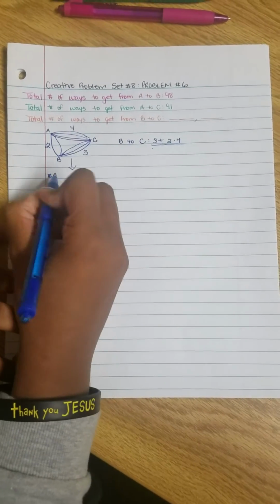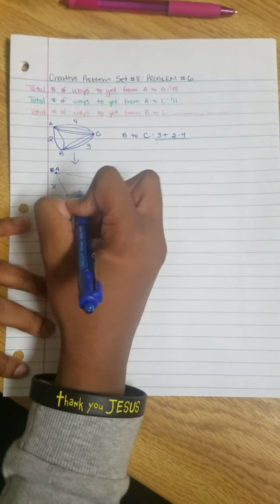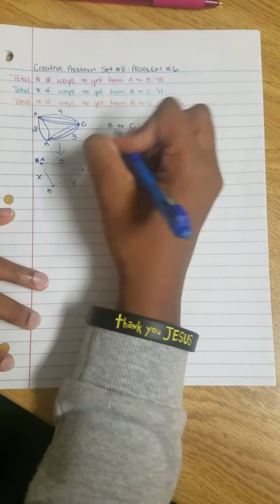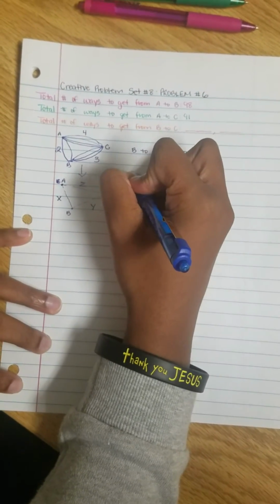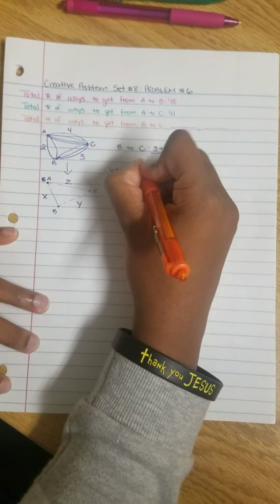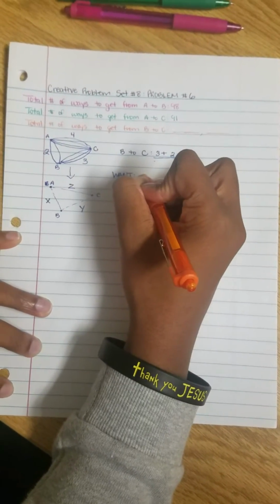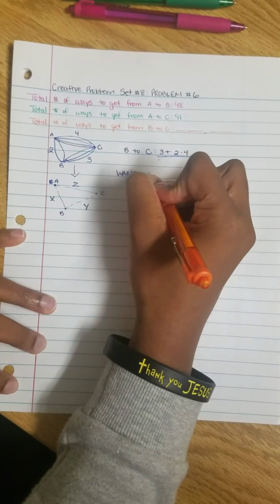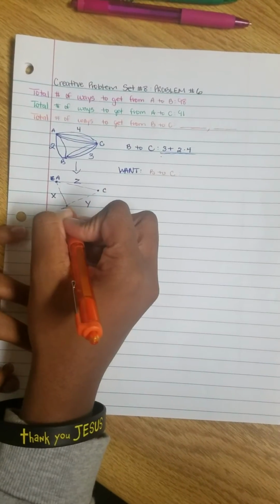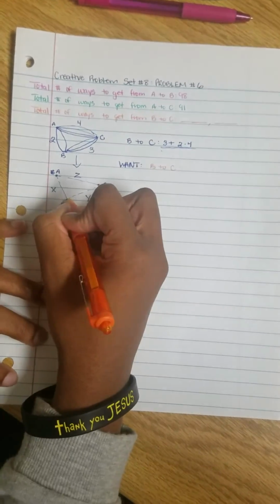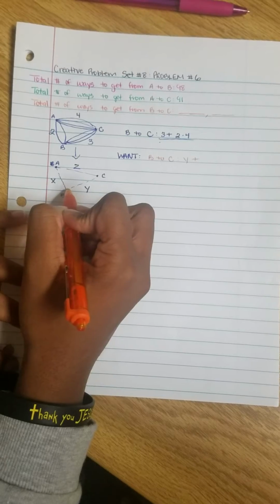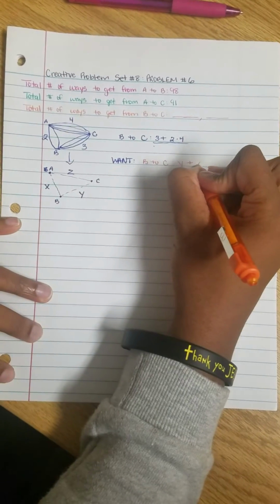So the number of tunnels between A and B, I'm going to call X. From B to C, I'm going to call Y. And from A to C, I'm going to call Z. And what we want to know is the total number of ways from B to C, which is Y, because directly from B to C is Y tunnels, plus the combinations from B to A and A to C, which is X times Z.